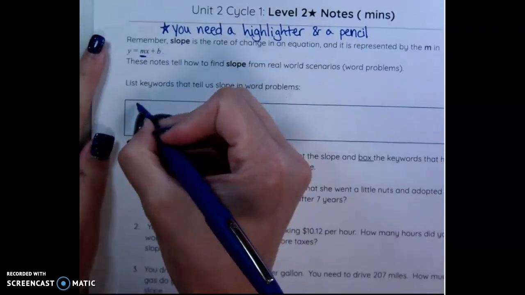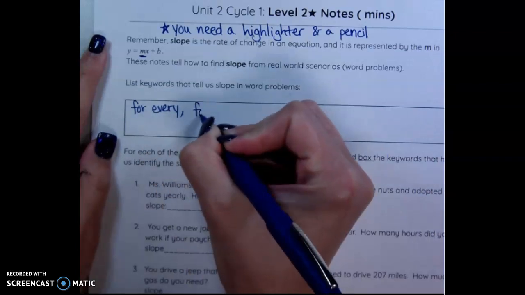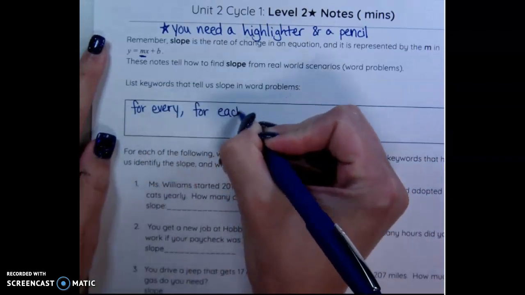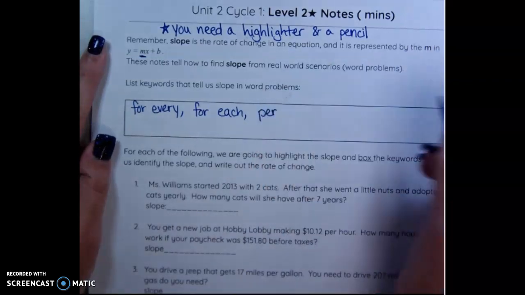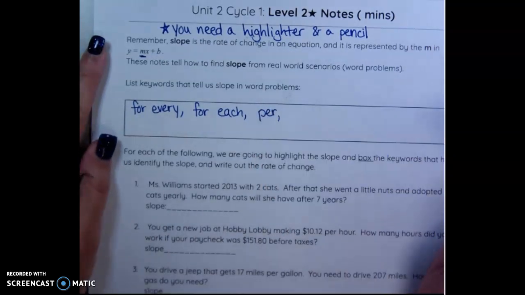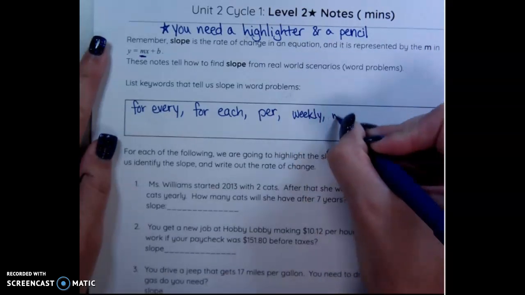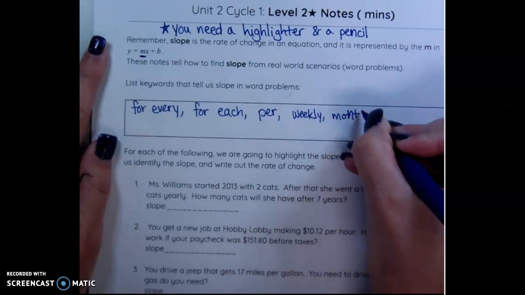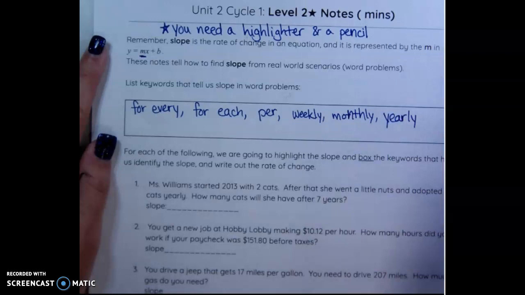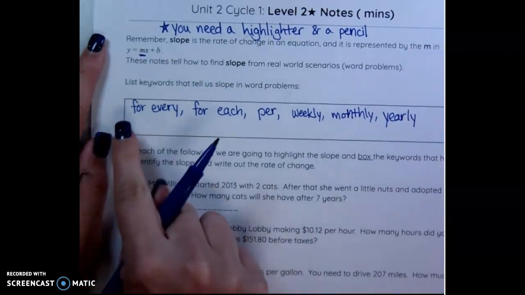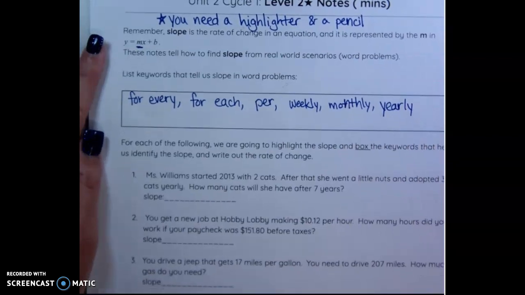Some of those words are for every, for each, per, and then time words like weekly, monthly, and yearly. So these words help us identify what the slope is in a word problem.